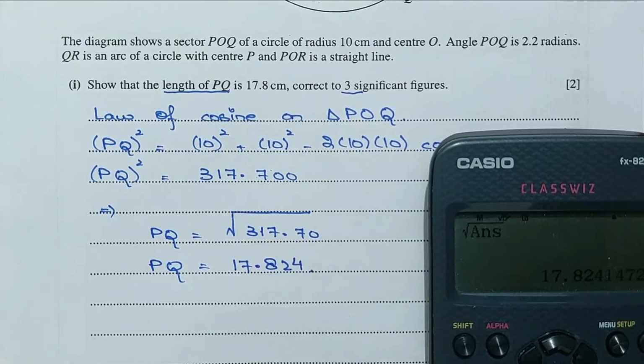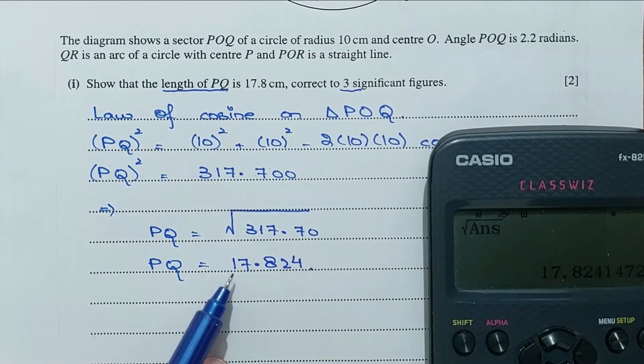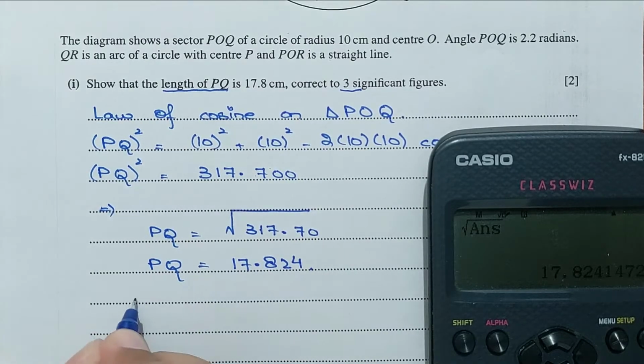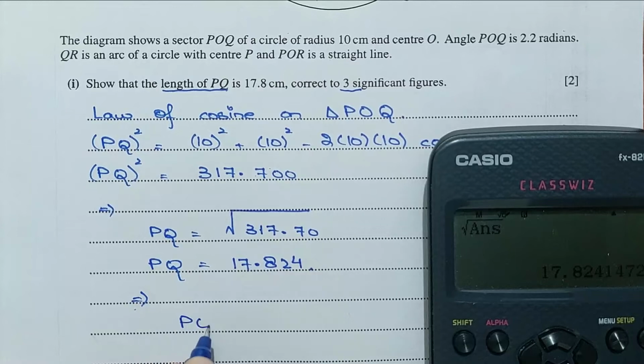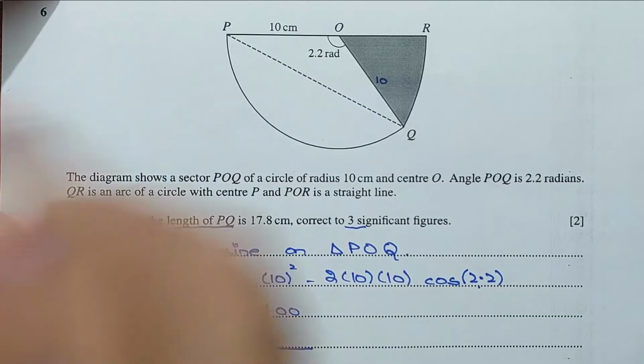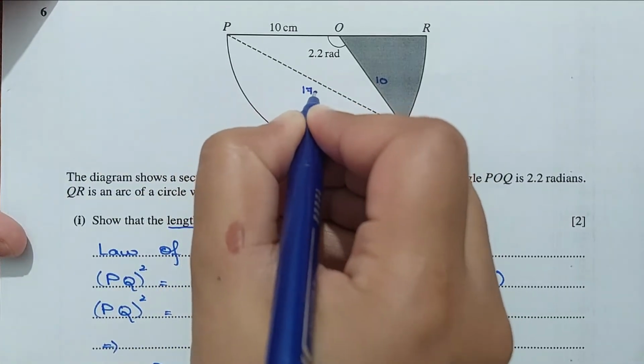So PQ is 17.824. We have to find the answer up to 3 significant figures. 1, 7 and 8 are the 3 significant figures, and the next digit is 2, so we have to round down, so keep it as it is. So PQ up to 3 significant figures is 17.8 centimeter. So this length is 17.8.